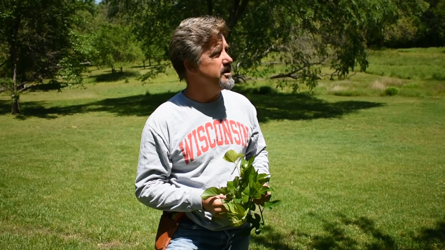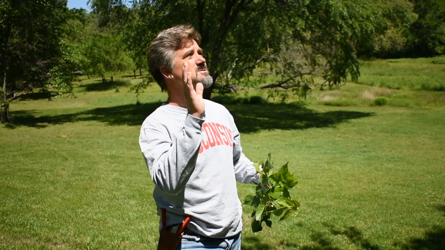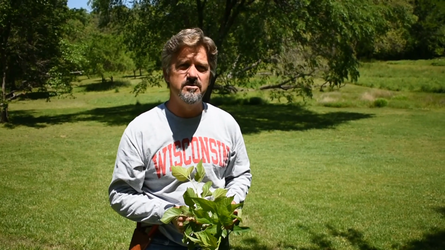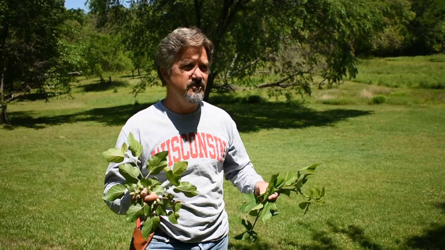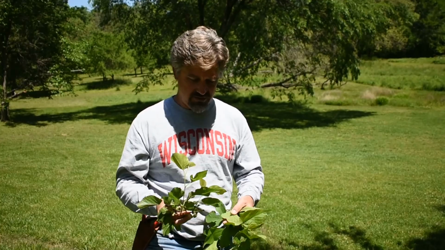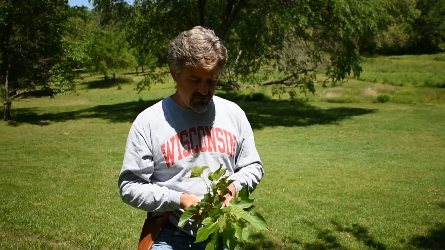But both mulberries are fantastic for wildlife. You will see birds, squirrels, insects just hammering these things when the fruits come in. And the red mulberries are good to eat. I'm not particularly fond of the white mulberries. White mulberry will do first.